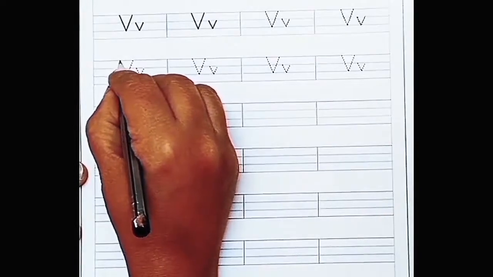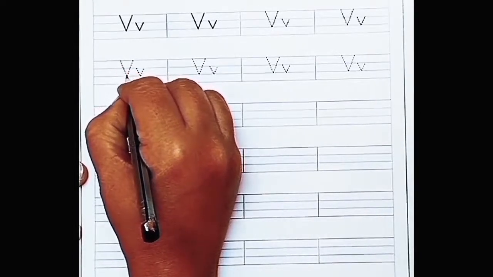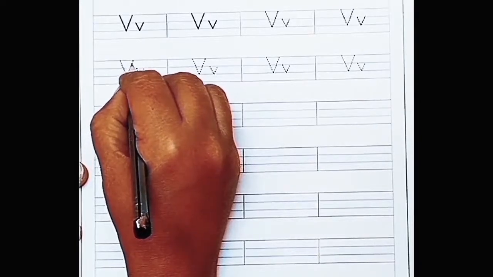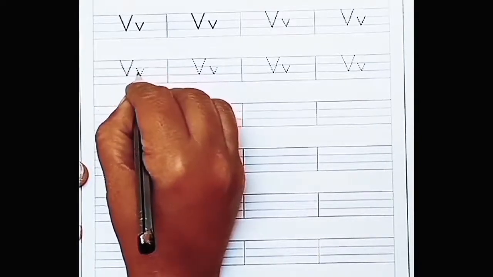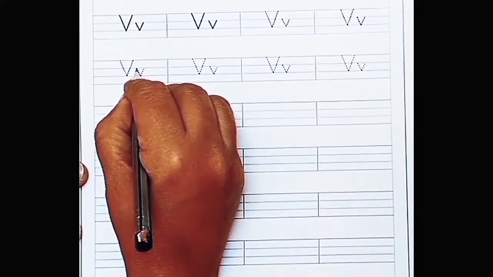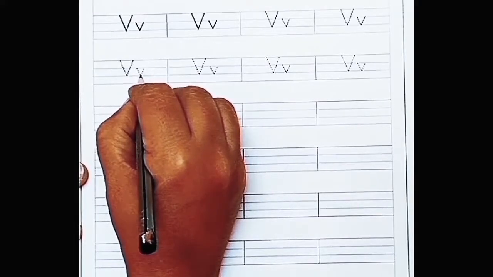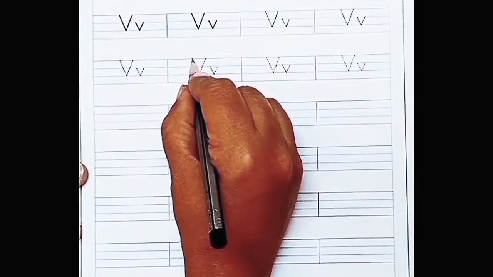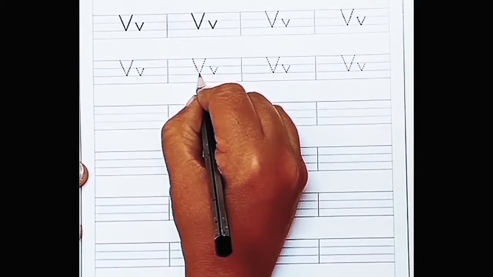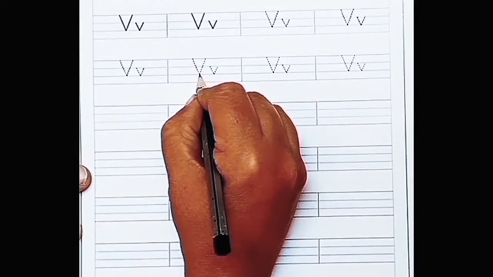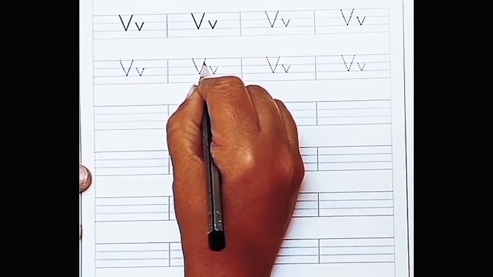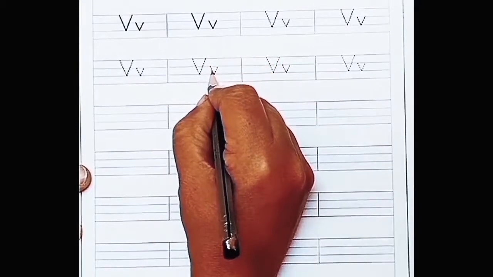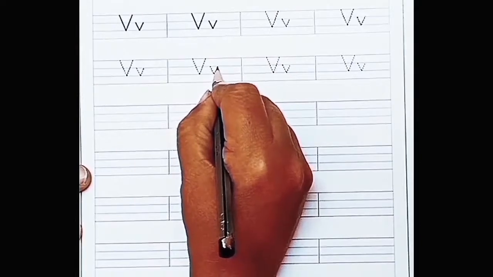From first red line to second blue line, slant line, now go up, make a slant line, touch the first red line. First blue line, slant line, touch the second blue line, go up, touch the first blue line.